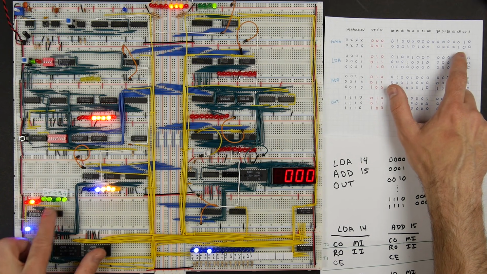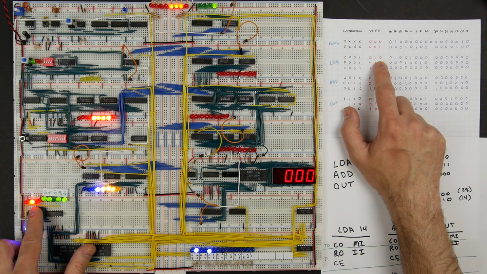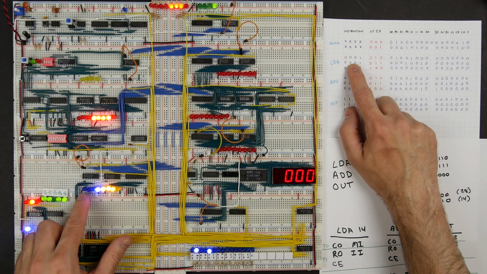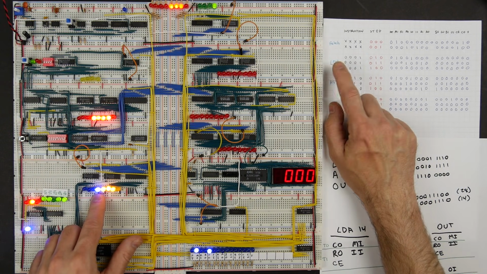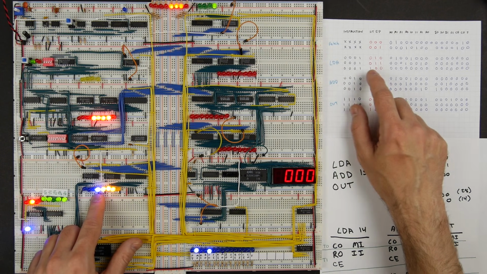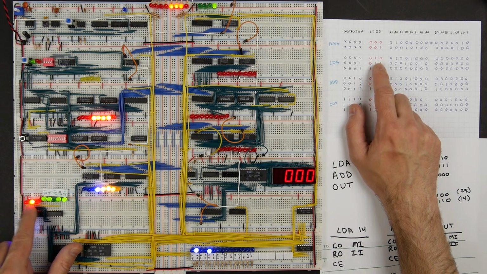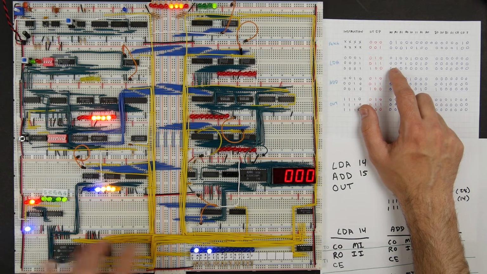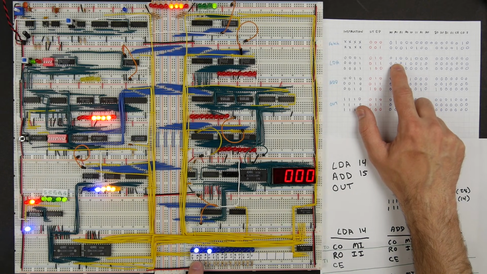Now at this point, we're on time T2, so 0, 1, 0 is the step we're on. And now it actually matters what our instruction is. Our instruction is 0001, which is the opcode for load A. With that opcode on step 010, our EEPROMs should be outputting instruction register out and memory address register in, and that's exactly what we've got here.